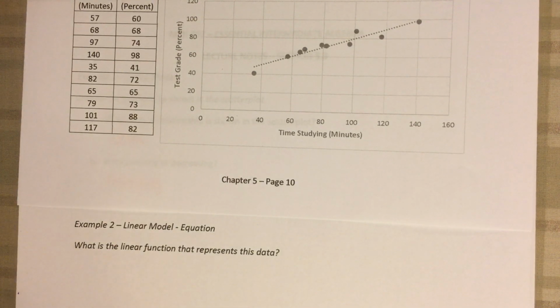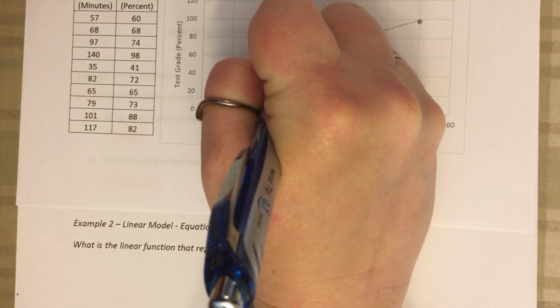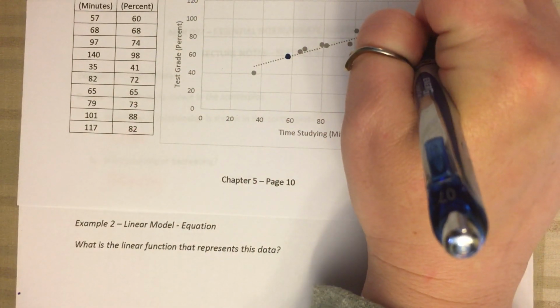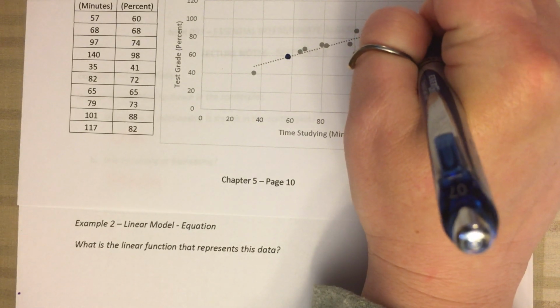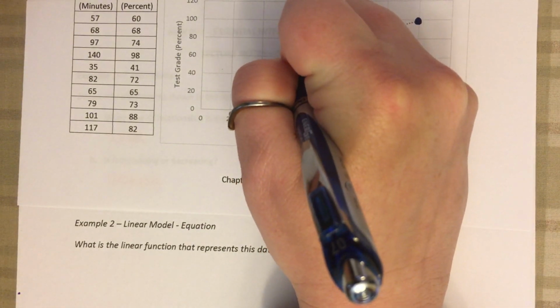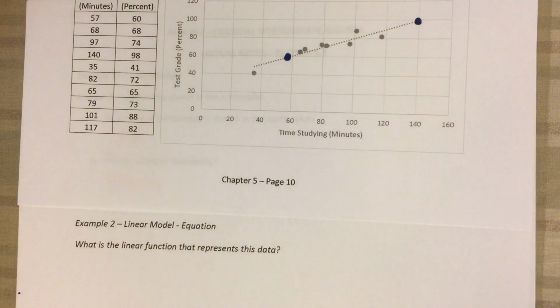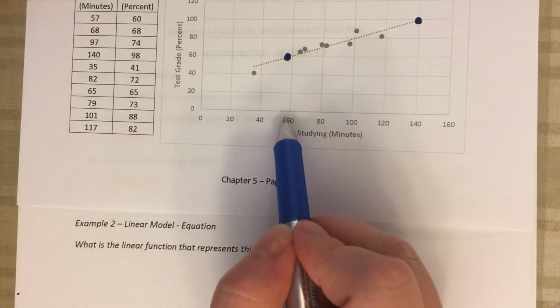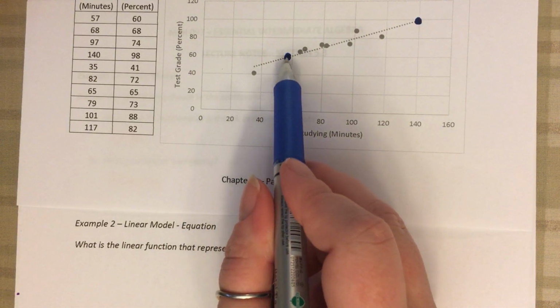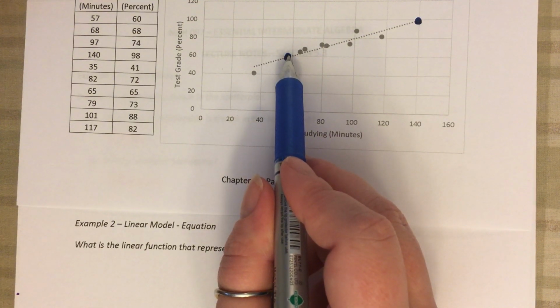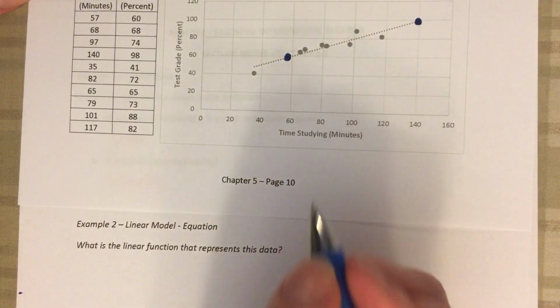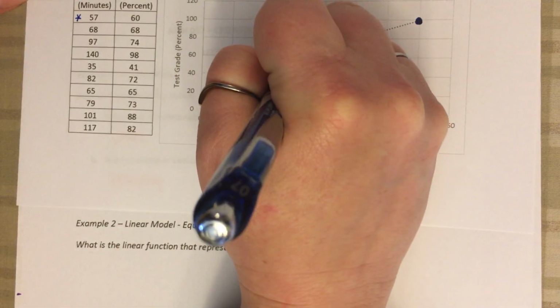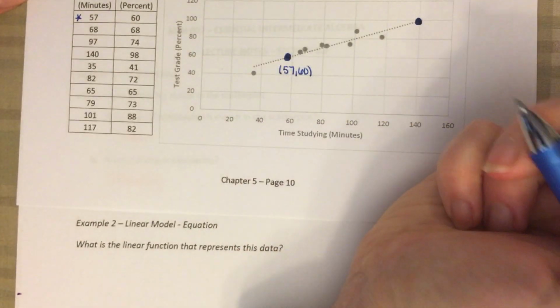Looking at this, I'm going to pick 2 points that look like they are very close to being on this line. I'm going to highlight and use this point here and this point here. They look very close to being actually on our dotted line that was given to us in this graph. Using our x and y axis, we are very close to 60 here, and close to or at 60 up here. Looking in our table, that means this first point is going to come from the ordered pair 57, 60.